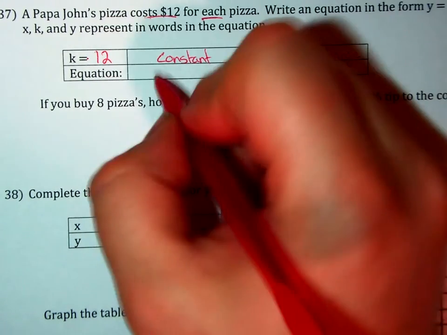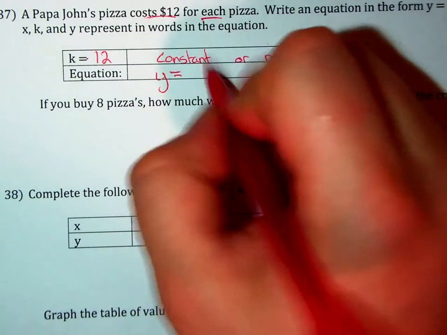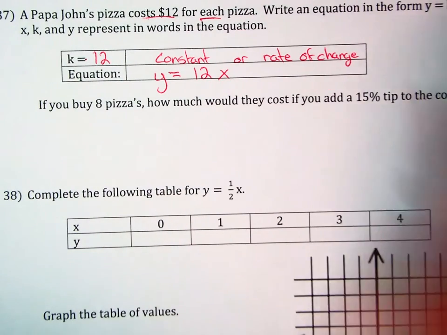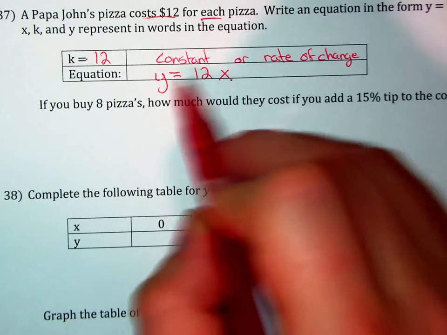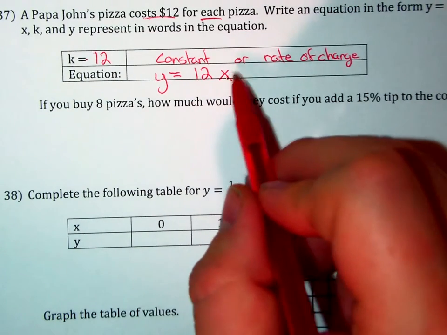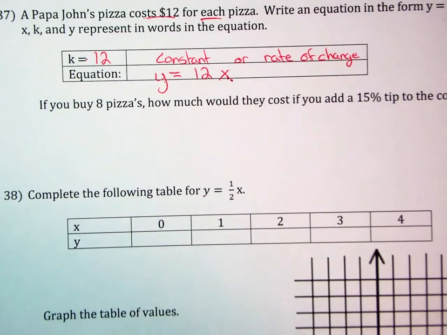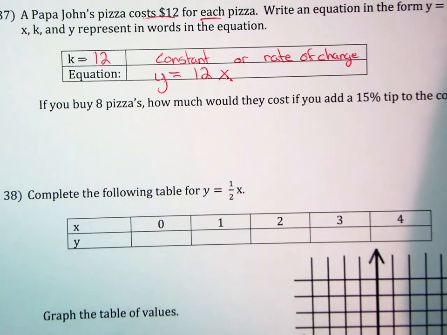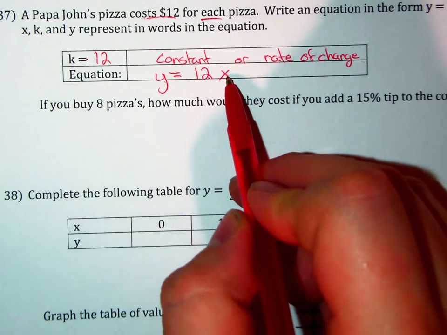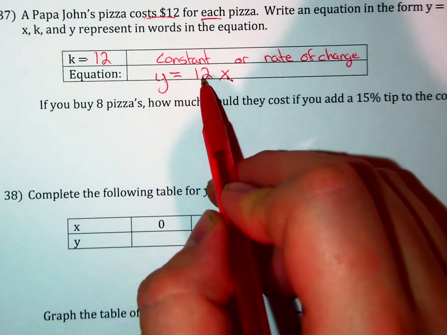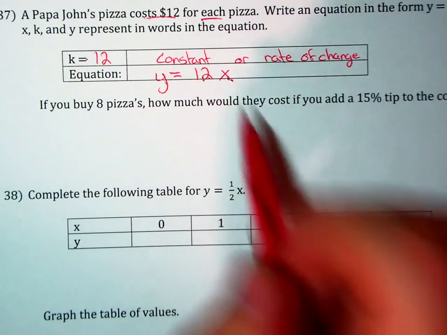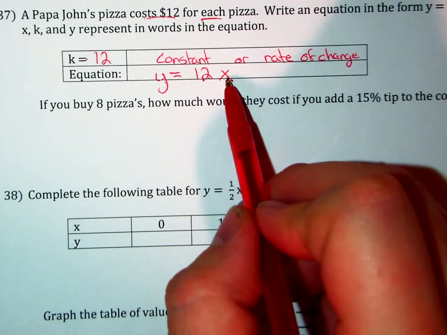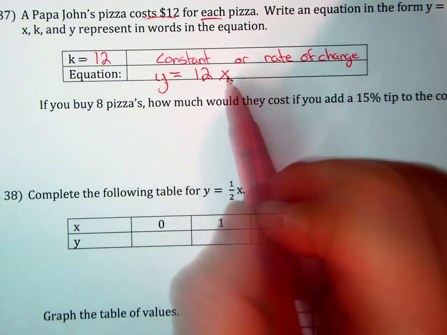Our equation for the line would be y equals 12x. X representing the pizza. So if I had one pizza, it would be 1 times 12 is $12. If I had two pizzas, it would be 2 times 12 is $24, and so forth. So x represents the quantity of pizzas, k represents the cost of each pizza, and y represents the total, which is dependent or directly varies, remember direct variation, based on the quantity of x.